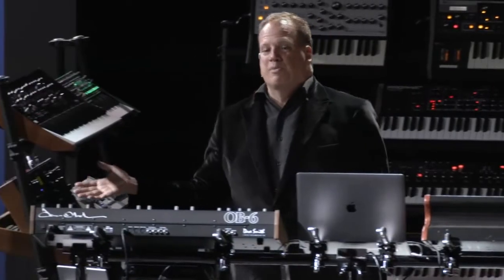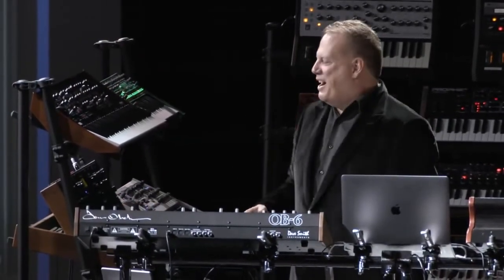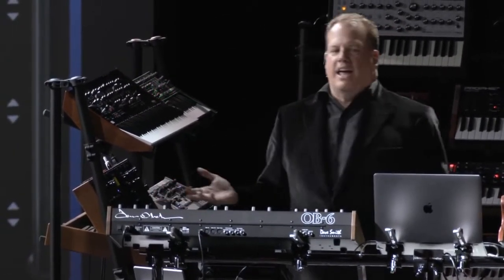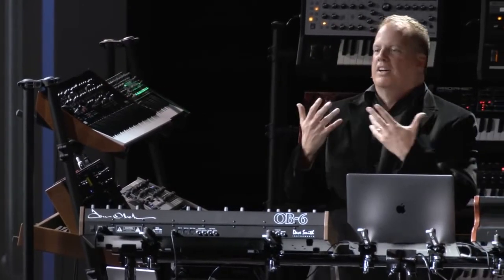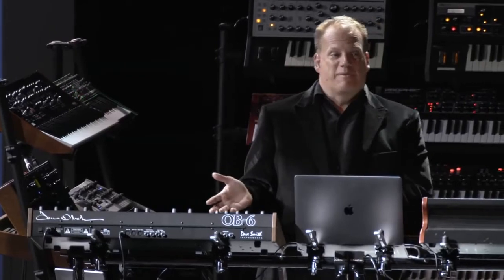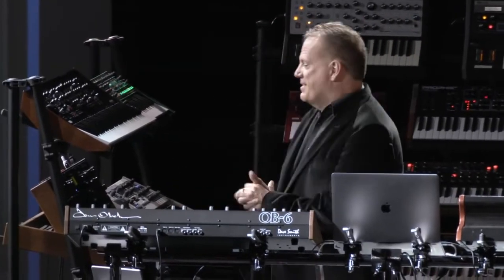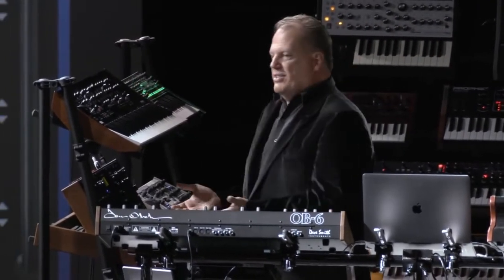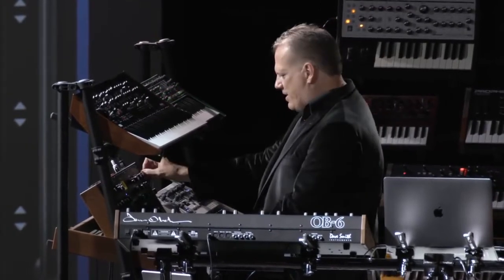Okay, I just happen to have a Mini Moog Voyager right here. And so this is really, really cool. Now Omnisphere is set up to work like a Mini Moog Voyager. And this is an old synth. This is a synth from the early 2000s. And it works just brilliantly. So let's check this out.